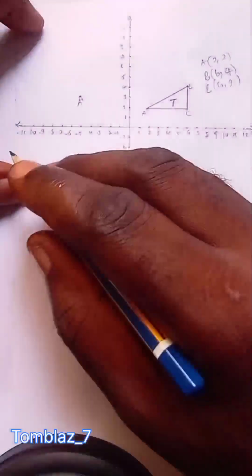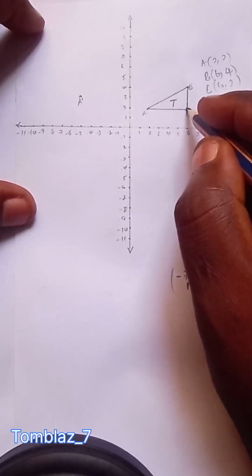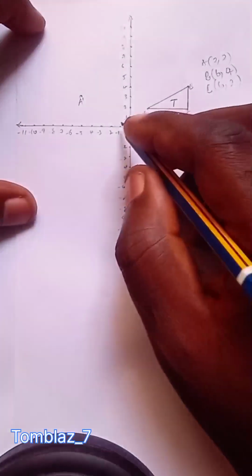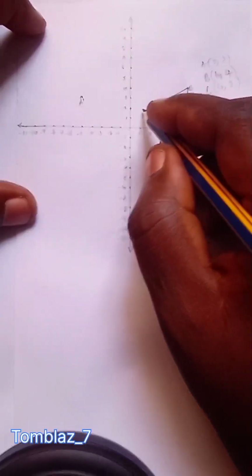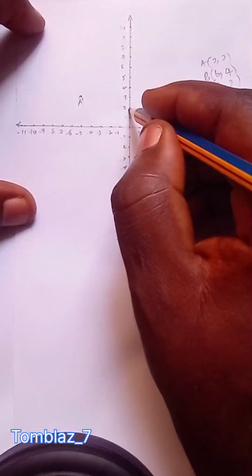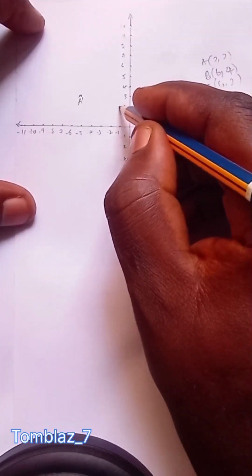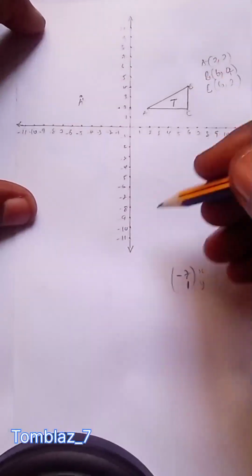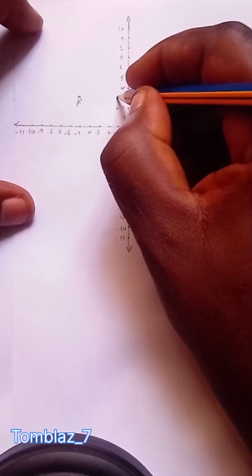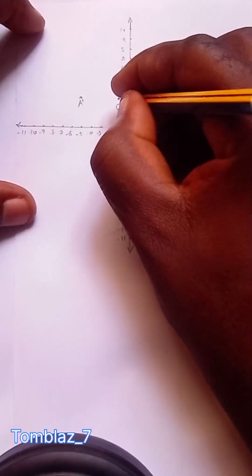Let's do it for C. C will move 7 points to the left, 1 up as well. Since it starts from here, 1, 2, 3, 4, 5, 6, 7. So that 7 now corresponds to this place. It's moving this way. And then you're also going to move 1 point up, so it will be here. Final destination. So this is C prime.